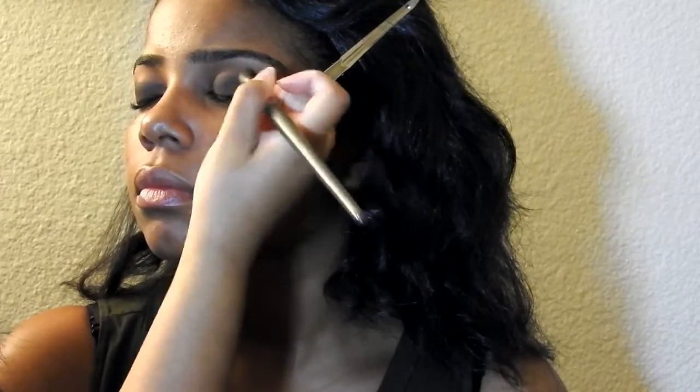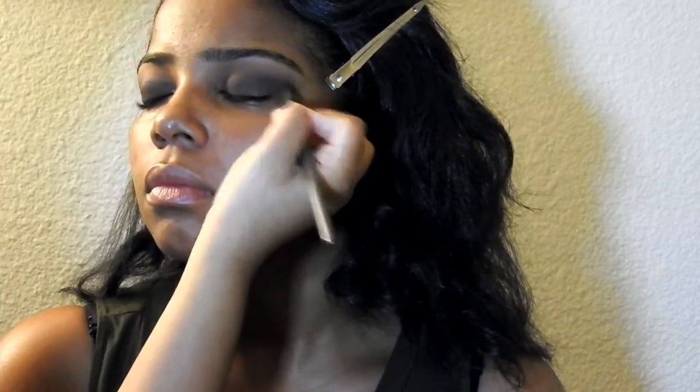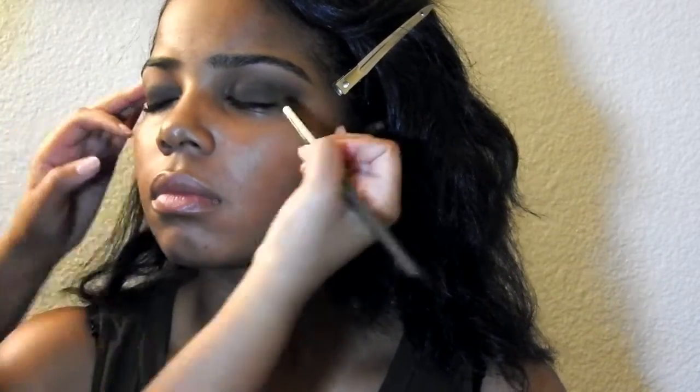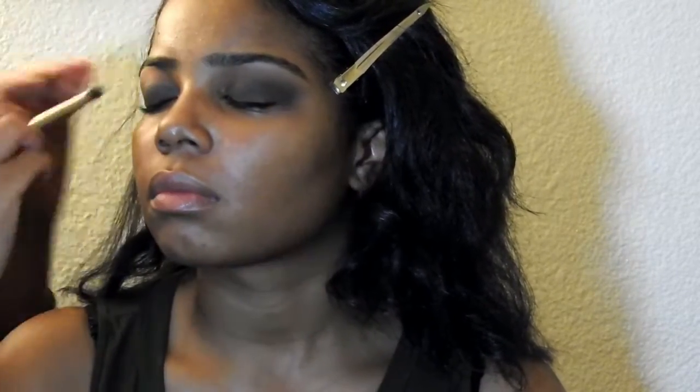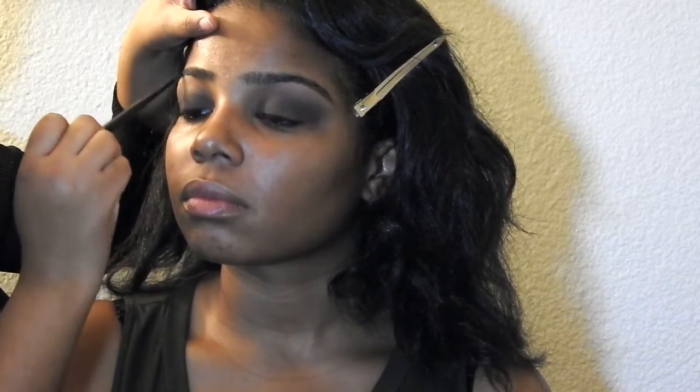So now what you see me here doing is I'm just applying a little bit of black eyeshadow to the outer V of her eyes, and I'm going to blend it up into the crease. When it comes to black eyeshadow, or really any dark eyeshadow, and you're using it in the crease, you want to pick up a little bit and just build onto that color. So that's basically what I'm doing right now. I'm just building up that black for its intensity.